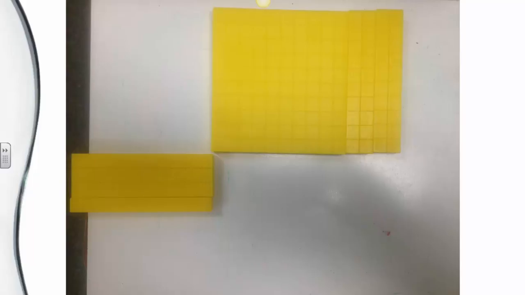Using base 10 blocks, we can create an area model using concrete materials. The length of this rectangle is 1 and 4/10ths, represented by 1 flat and 4 rods. The width of the rectangle is 4/10ths, represented by 4 rods. We want to determine the area of this rectangle.